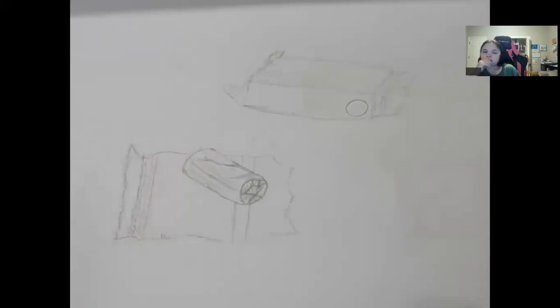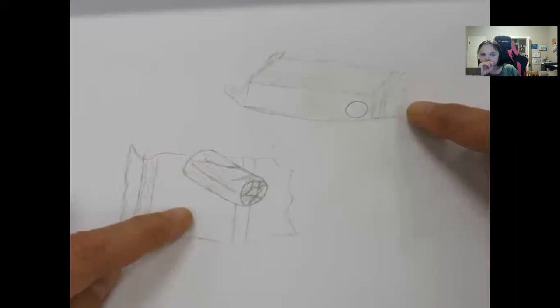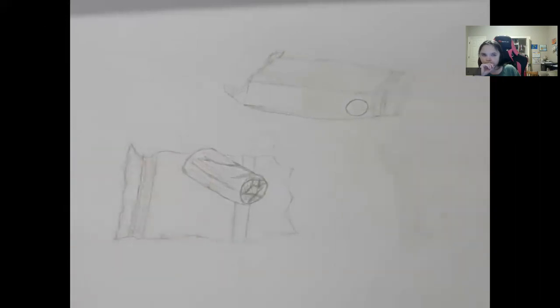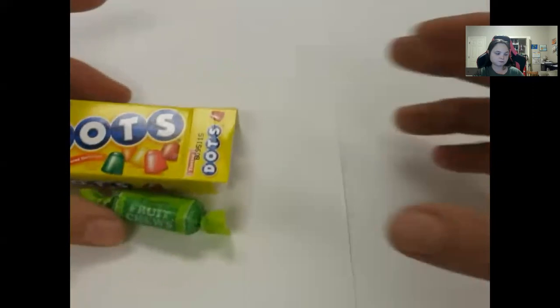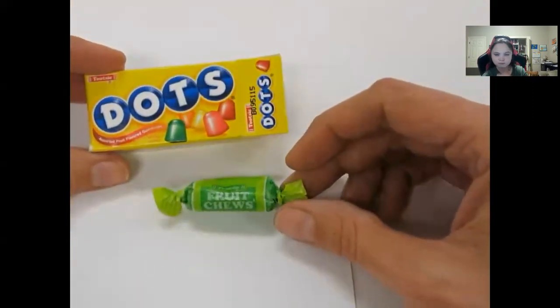This one was made by a 4th grader of an unwrapped Tootsie Roll and a little package of candy. And I'm going to talk to you today about how we went about doing it. So the first thing we did was we set up what's called a still life. A still life is a group of objects that sit really still. So for this still life, we had 2 pieces of candy.